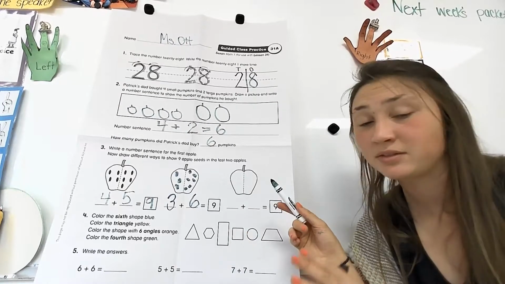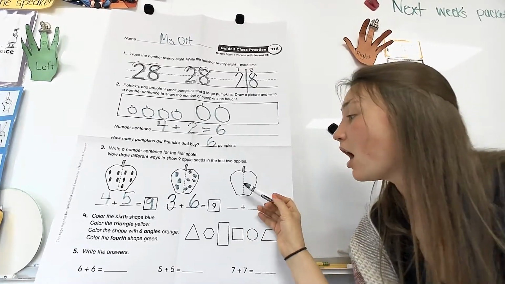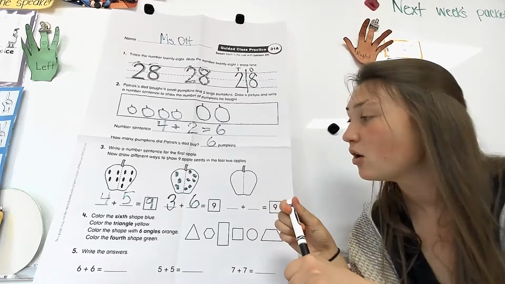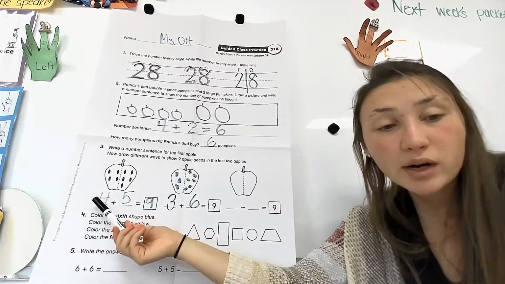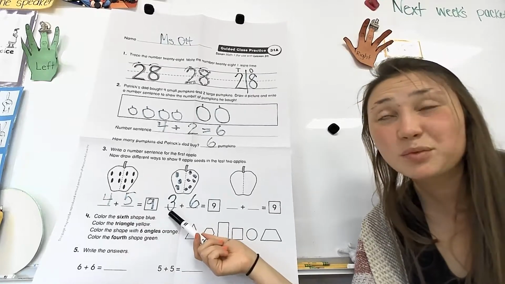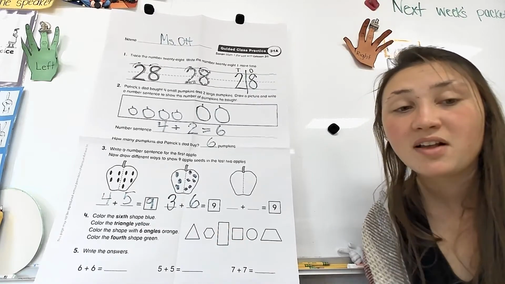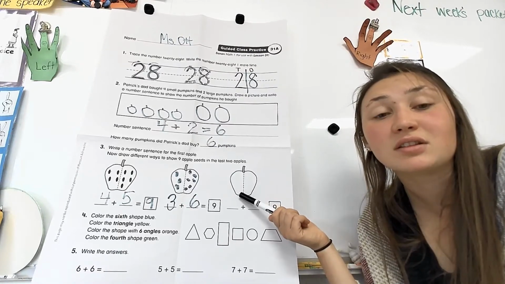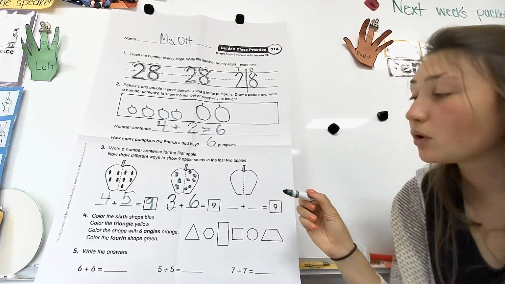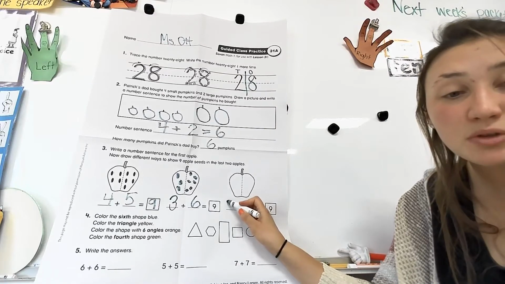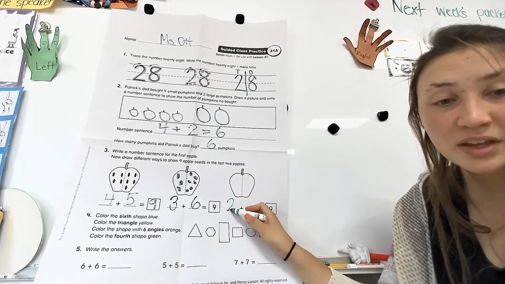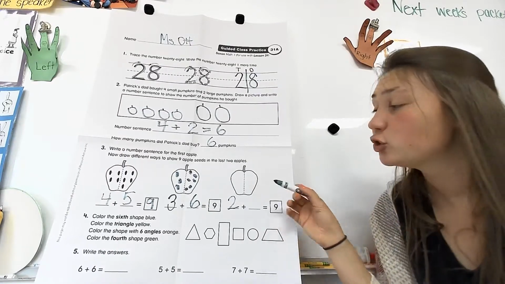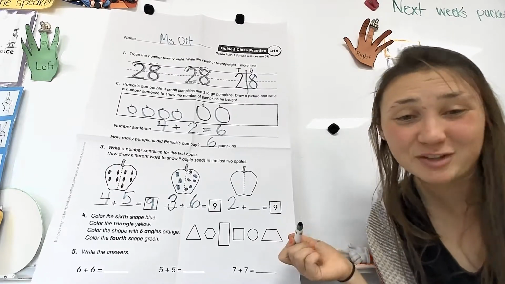Okay, let's move on so I don't make this video too long. How else can we make the number 9? Well, for the first one, we had 4 on the left side. This one, we had 3 on the left side. Let's do, this time, 2 on the left side, okay? So we're going to write the number 2 for our first one. This is just another way to make 9. There's lots of different ways. We're just going to do 2 plus something equals 9 for this one.